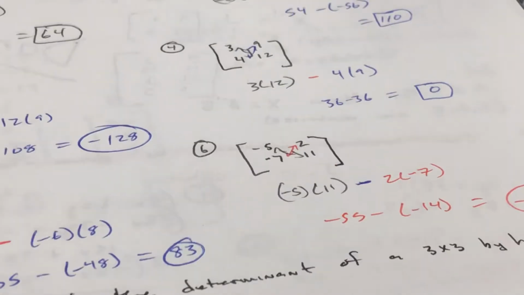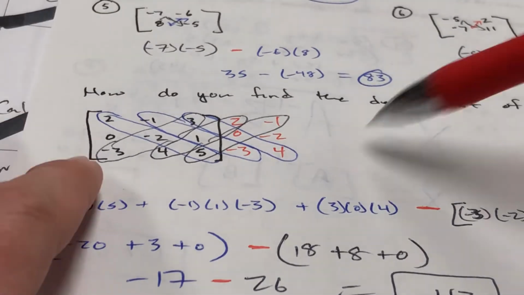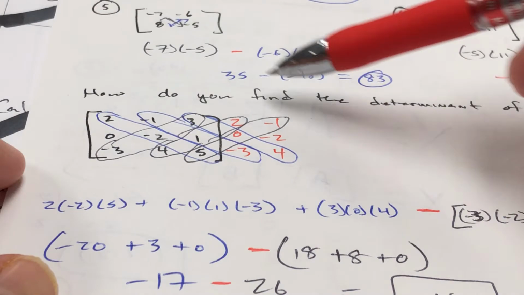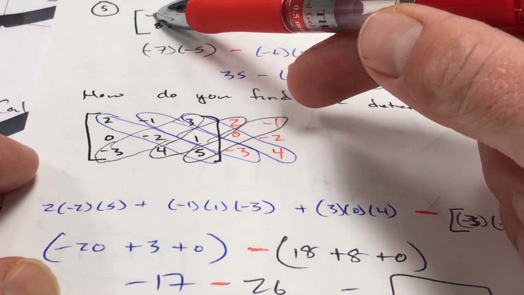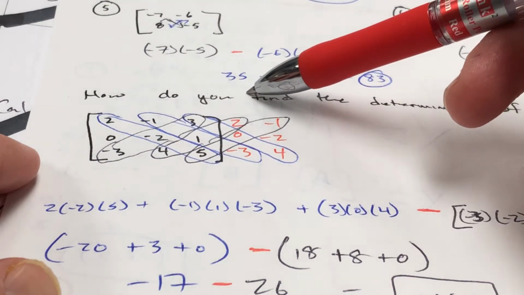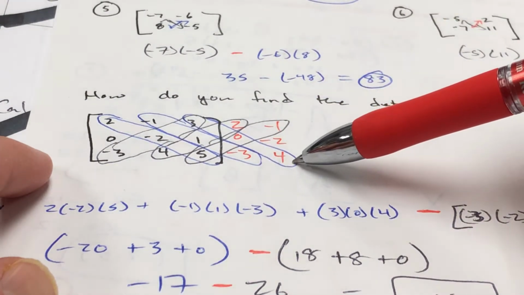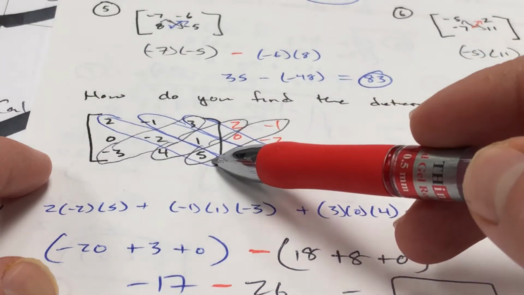You can definitely use your calculator for 3 by 3. What you do is you rewrite the first 2 columns, and it's still a difference of a cross product. So you do that cross. Up here we did top left to bottom right minus top right to bottom left, and we're doing the same thing here. So the top left, bottom right are these 3 cross products in blue, and then you subtract the 3 cross products in black here.